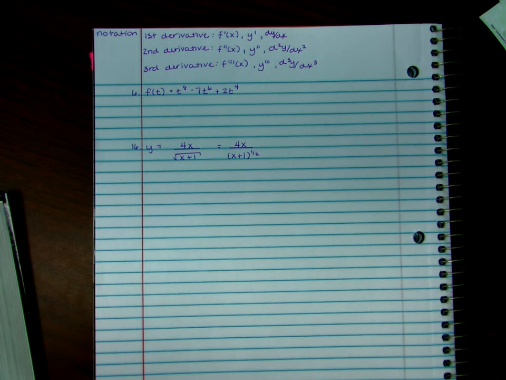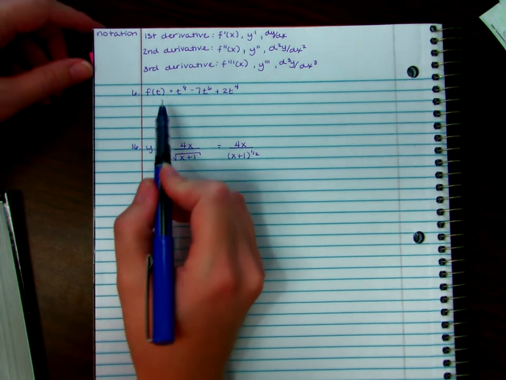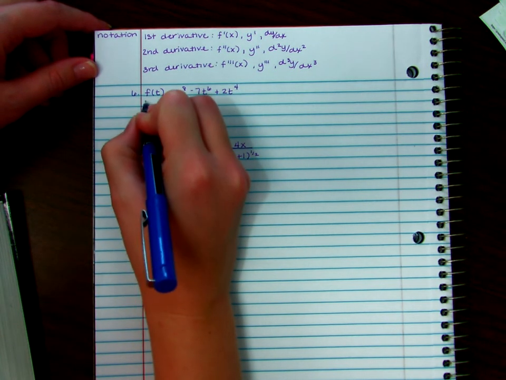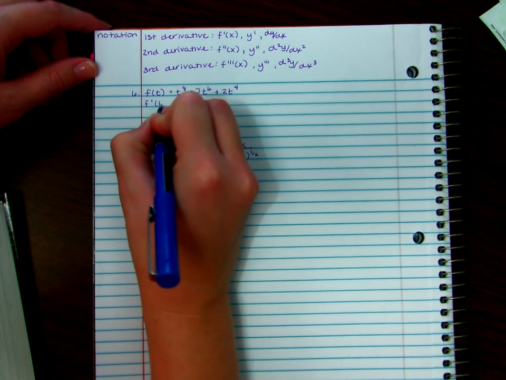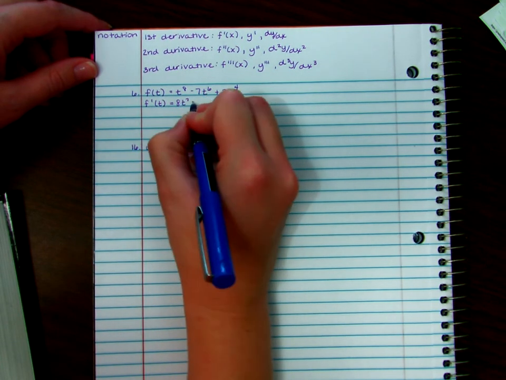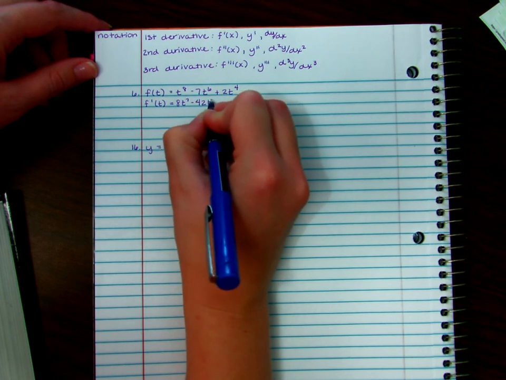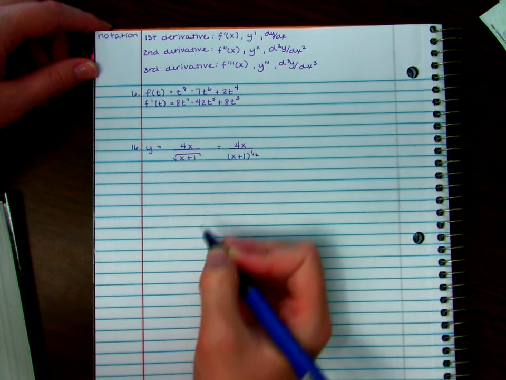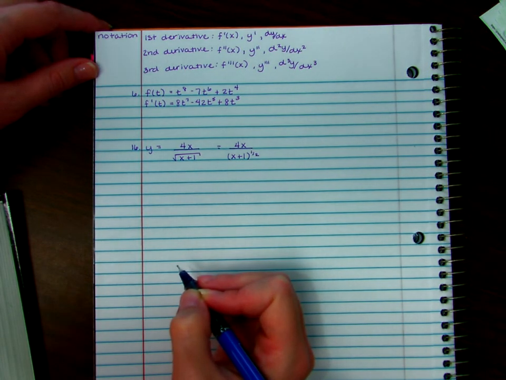So for 5 through 19, or 5 through 20 rather, the directions in the book say find the first and second derivatives of the function. So this is my function for number 6, and what I'm going to do is find the first derivative just using the power rule. So f prime of t is equal to 8t to the 7th minus 42t to the 5th plus 8t to the 3rd. And that's my first derivative.